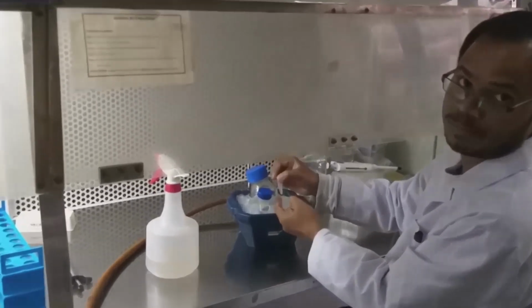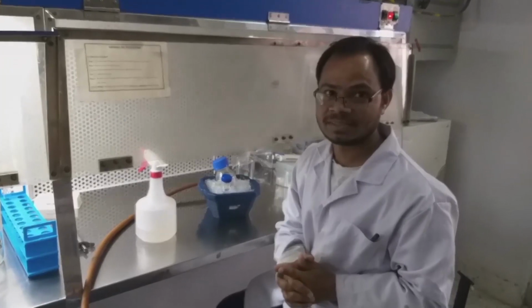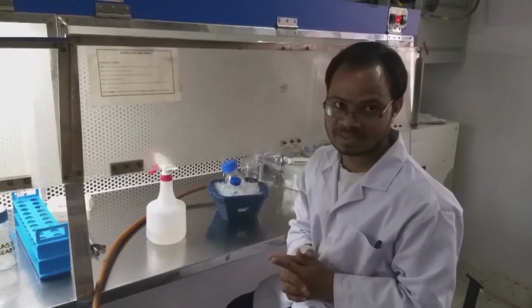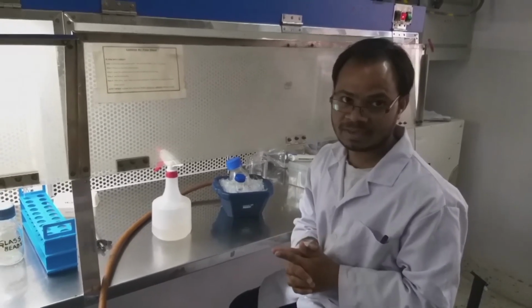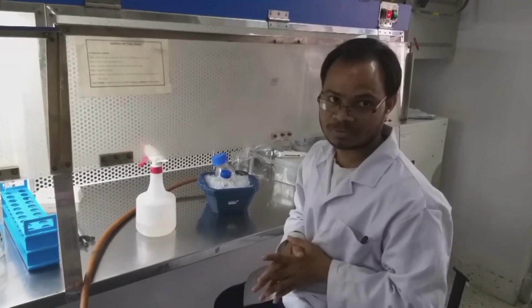Having aliquoted 100 microliter, now we have to store these competent cells at -80 degrees Celsius till further use. Any mechanical disturbance or freeze thawing will subsequently destroy the competent cells, so there is no transformation.